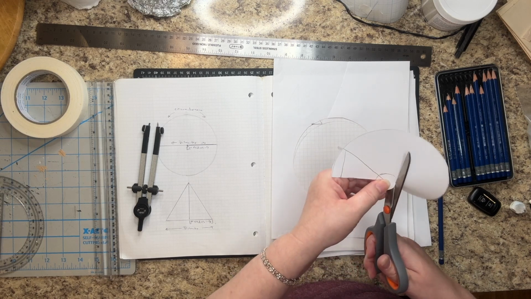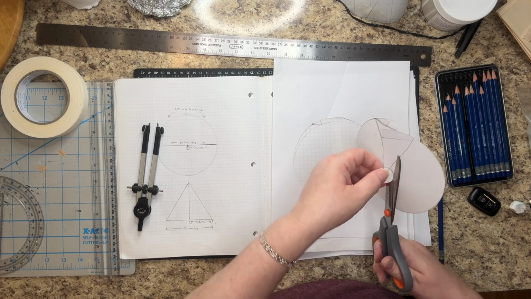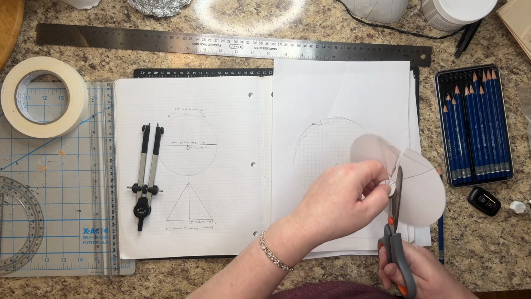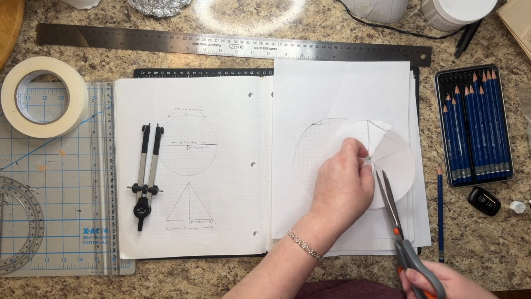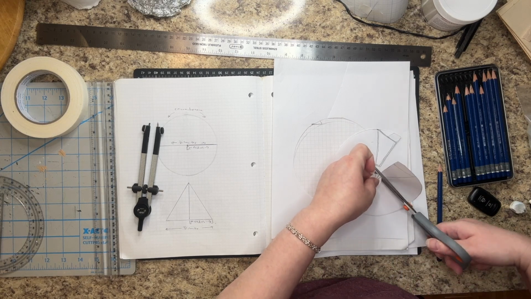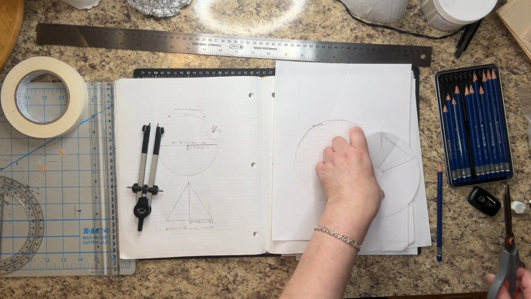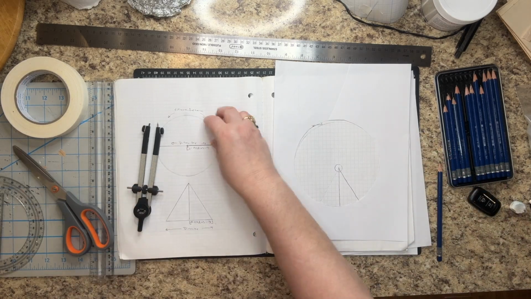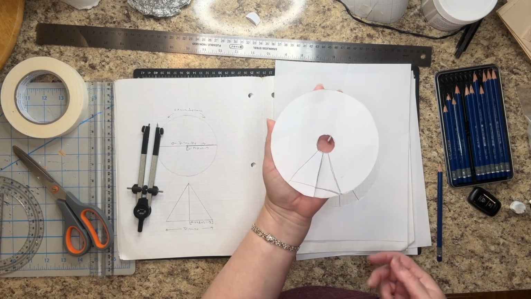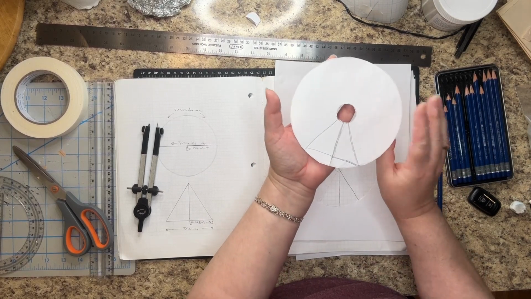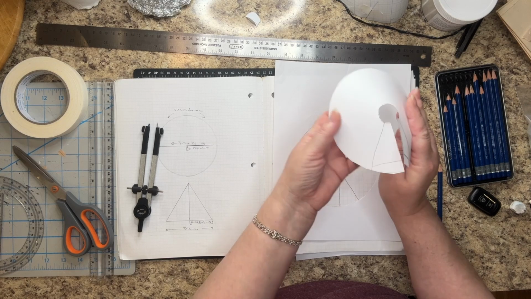Again, if you're doing this, you're going to do it slow. You're going to use an X-Acto blade or go slow with your scissors. I have no patience for scissors. Okay. So now you have a disc with a hole in the middle and a slit up the side.